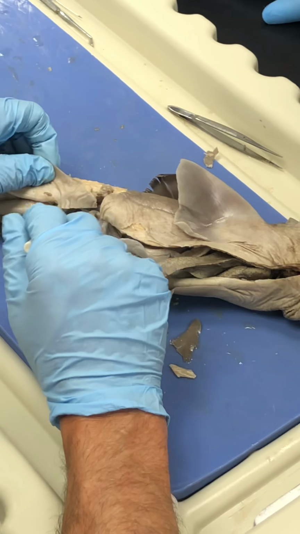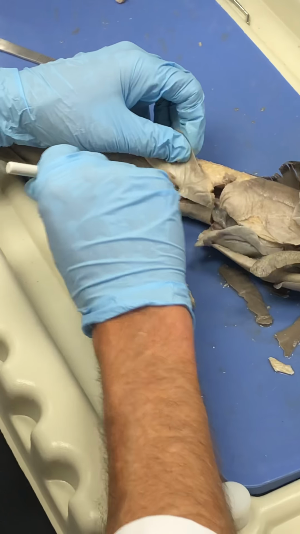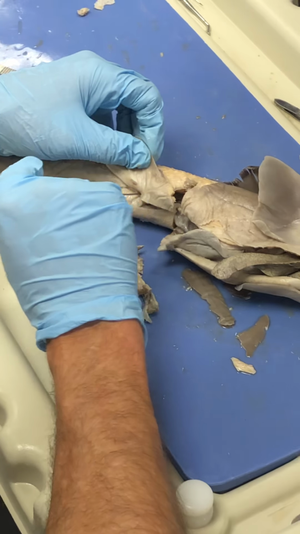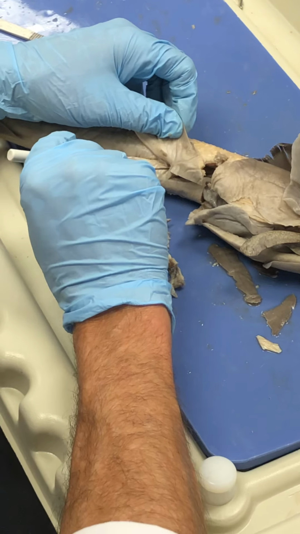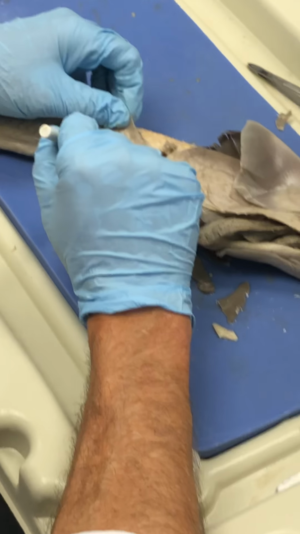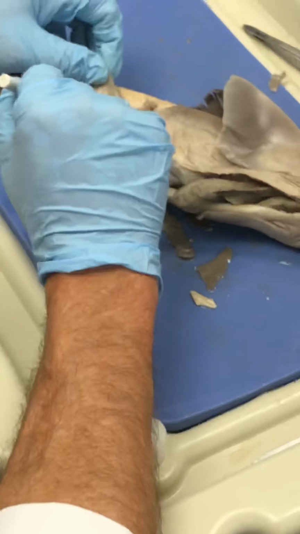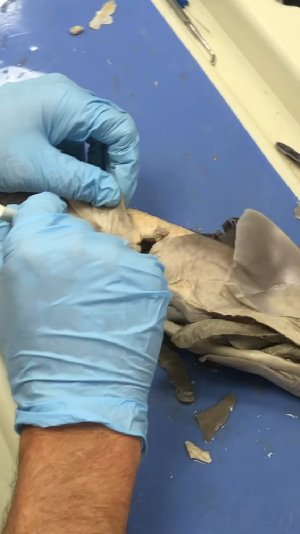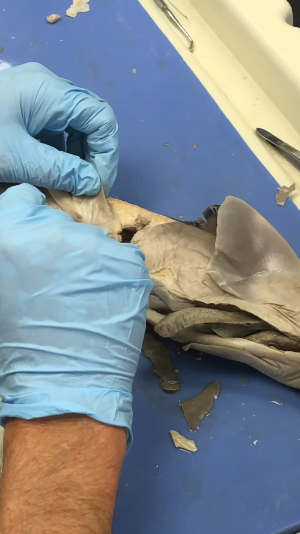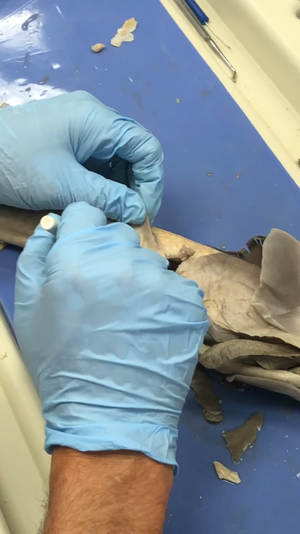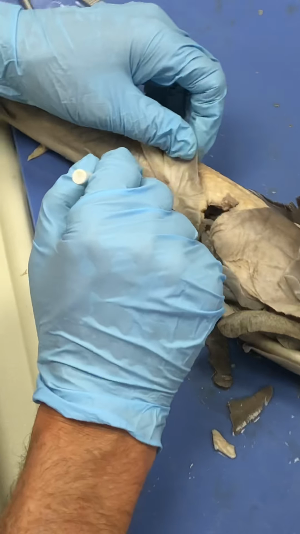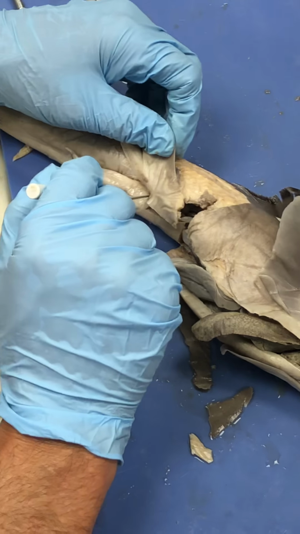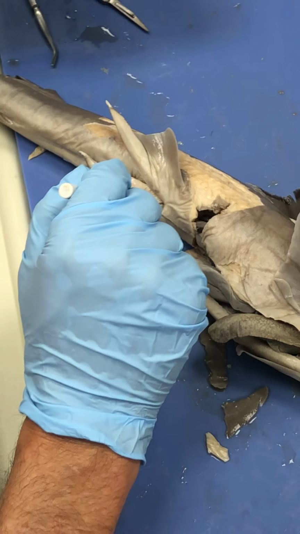Now, what do we call this area right here where it comes out? Cloaca. Cloaca has three purposes. What is it? Urine, sperm, and feces. Okay, it's for excretion of feces, excretion of the urine, and also for reproductive purposes.